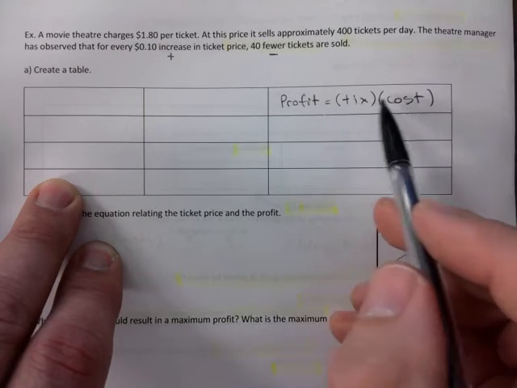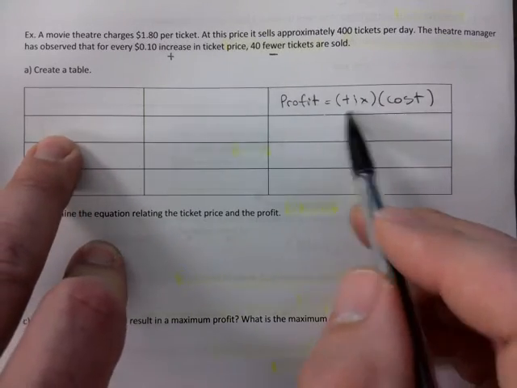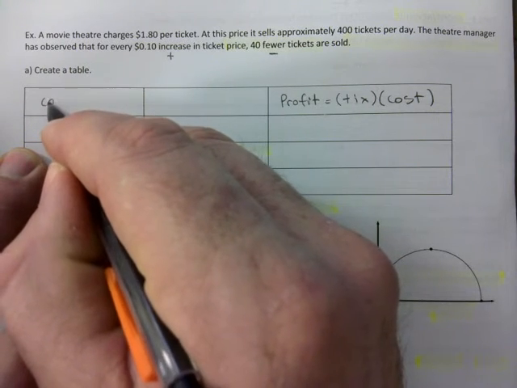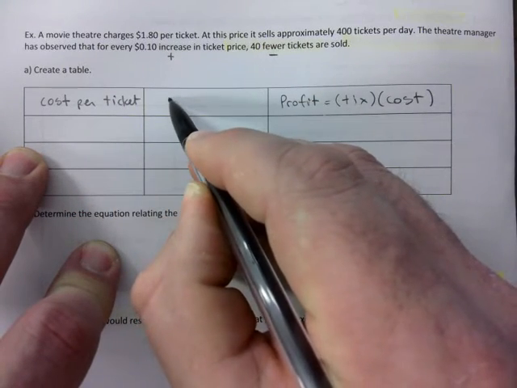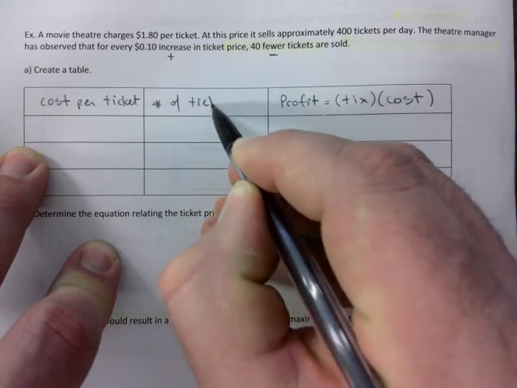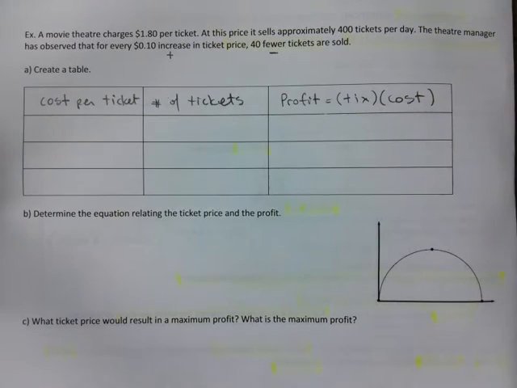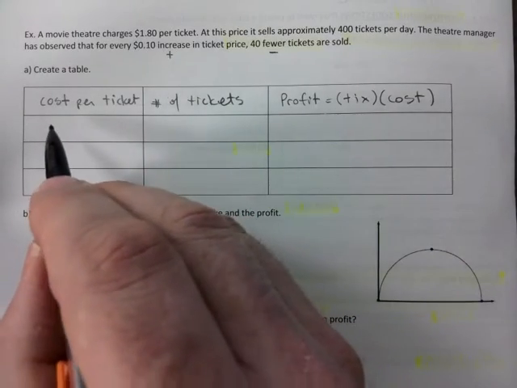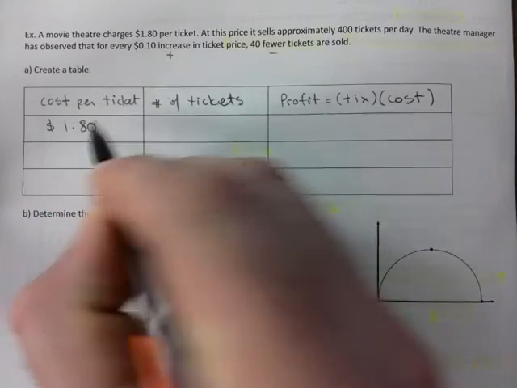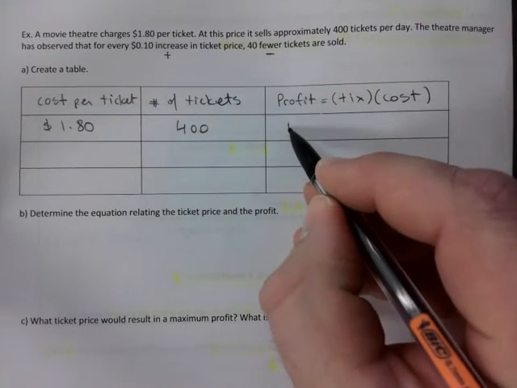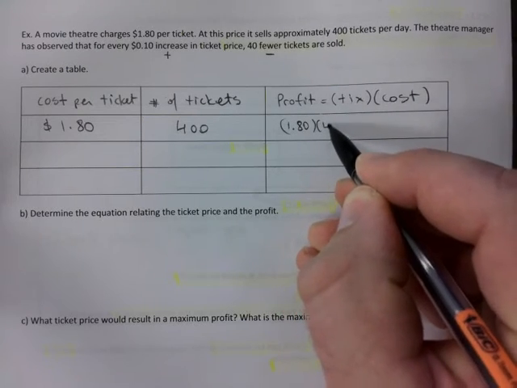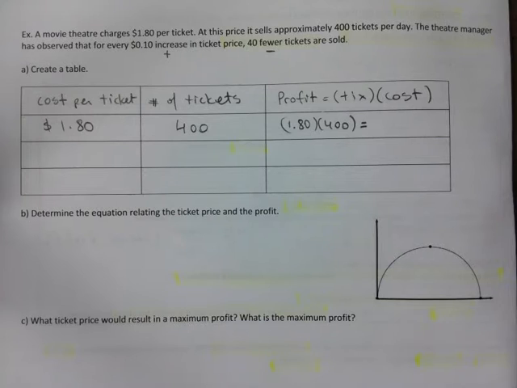And then, so these are my two variables here. So how about we do the cost first? So the cost per ticket, and this is the number of tickets. So this is like the number of items, so to speak. And the profit, of course, would be cost times tickets. And the first line is usually provided by the question. If it's $1.80, you would sell, under these circumstances, 400 tickets for that particular day. And so it stands to reason that we go 180 times 400 over here. Let's not fill that in just yet. We're just going to write it down. I'll show you how I do it with my calculator later on.